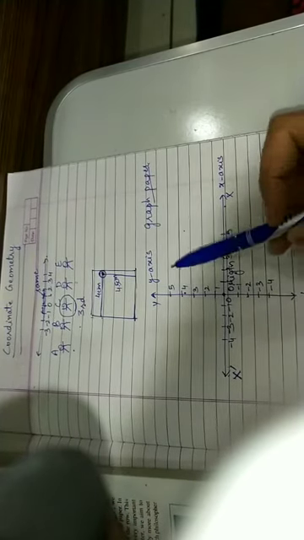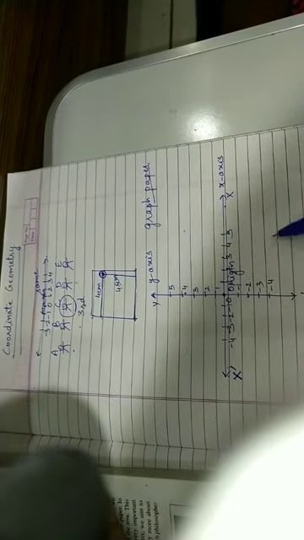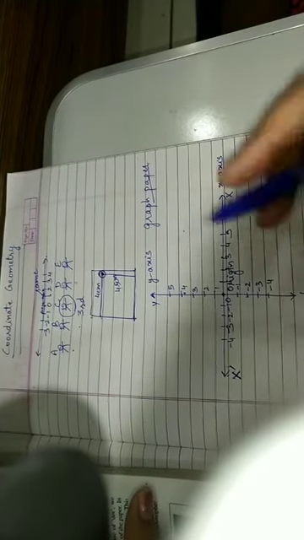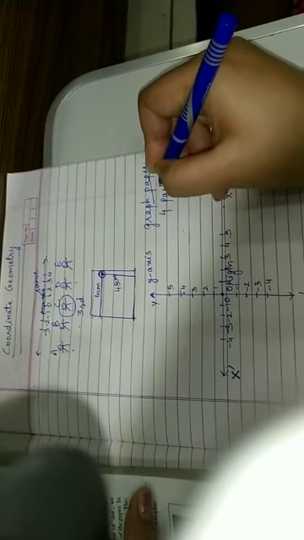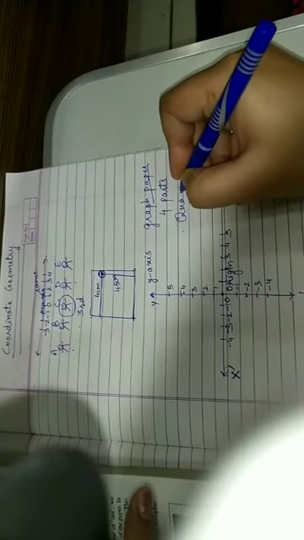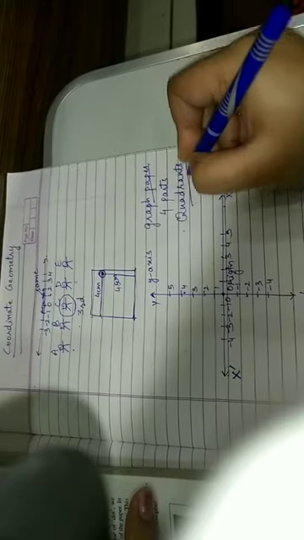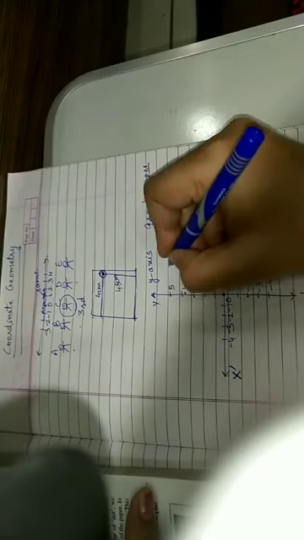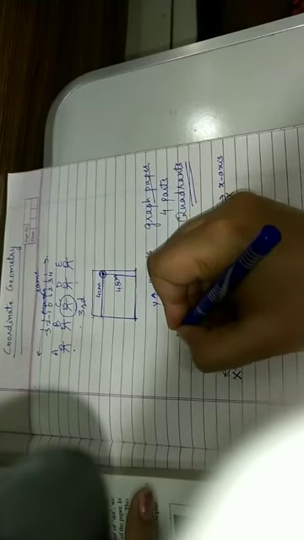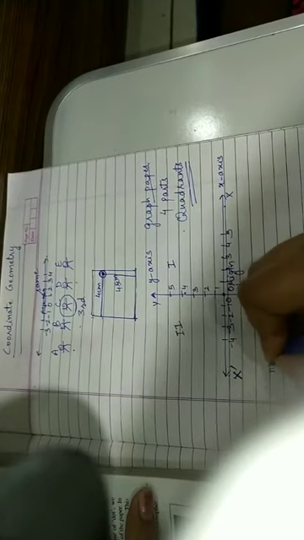One more thing, if you observe carefully, these two number lines are dividing this plane into 4 parts. 1, 2, 3, 4. These 4 parts have a name, that is quadrants. And we count them anti-clockwise. This is your first quadrant, this is your second quadrant, this is your third quadrant, and this one is your fourth quadrant. We have counted them anti-clockwise.